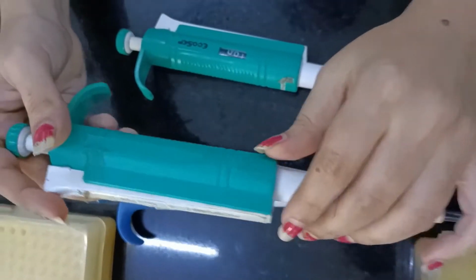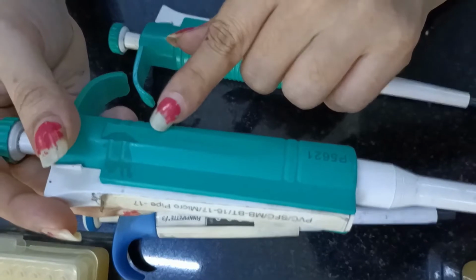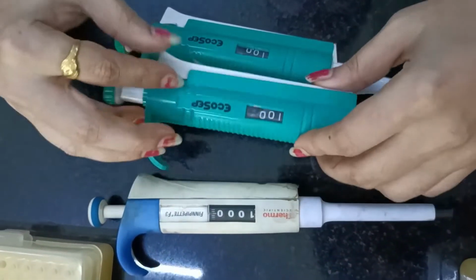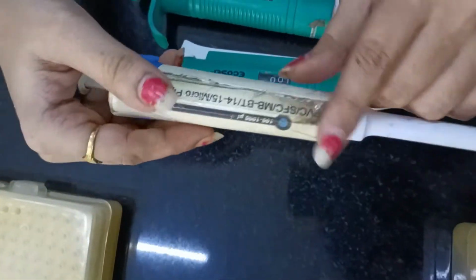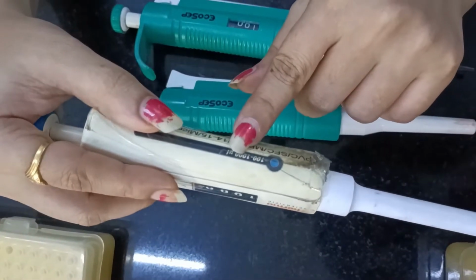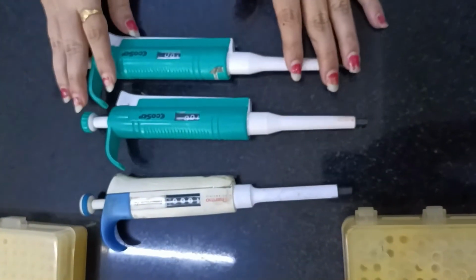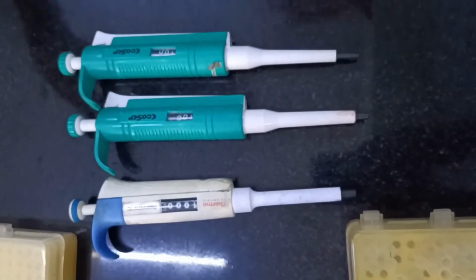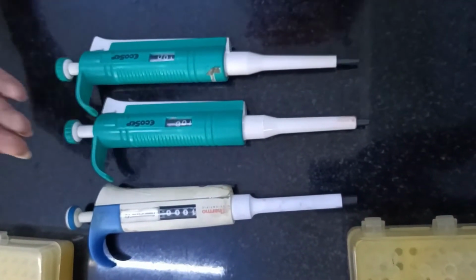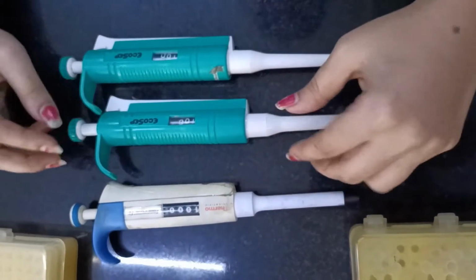Same goes for another which is of 10 to 100 microliter, followed by that which is of 100 to 1000 microliter. So as I've stated, these three are the micropipettes. Apart from it, there are different kinds of micropipettes with respect to those particular volumes.